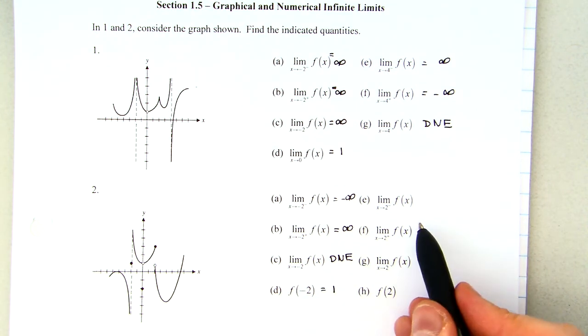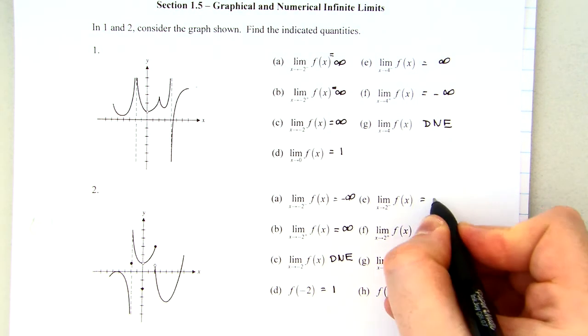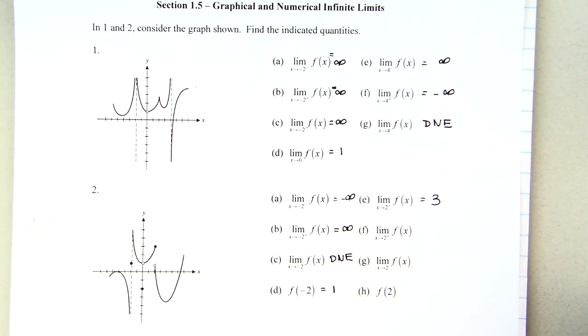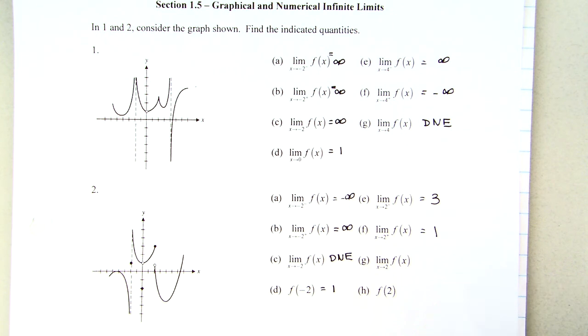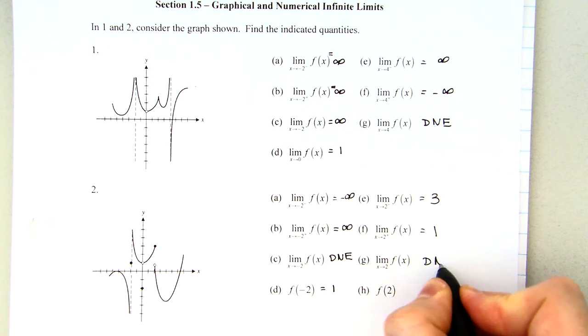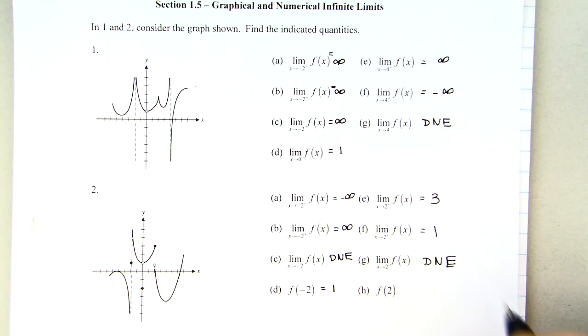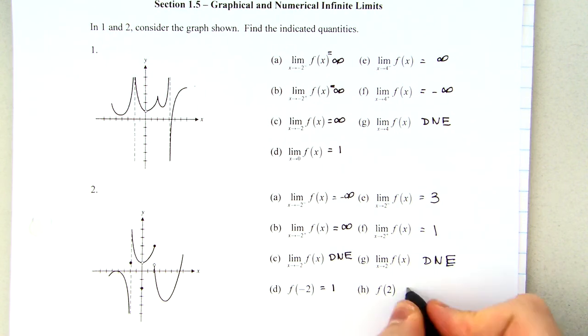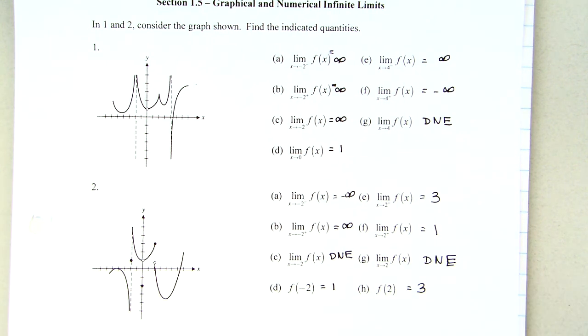Sophie, what about E? 3 sounds good. Ella, what about F? 1. Olivia, what about G? Does not exist. And Sora, what about H? 3, because that's where the filled in dot is. Anything?